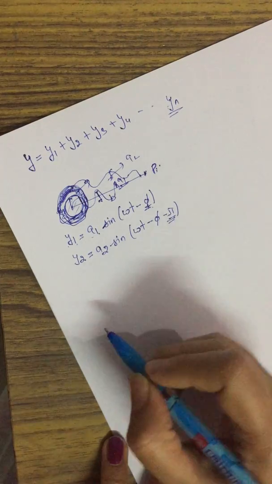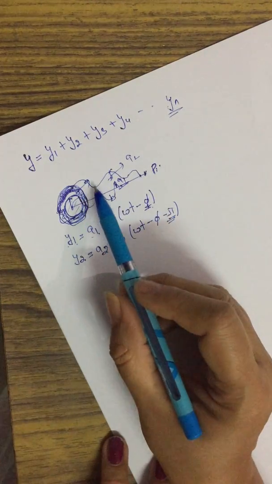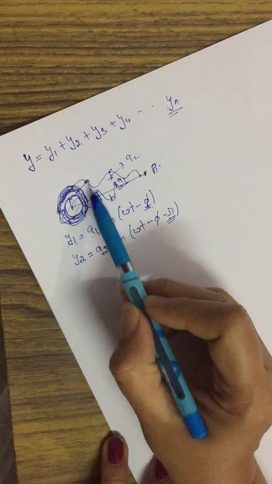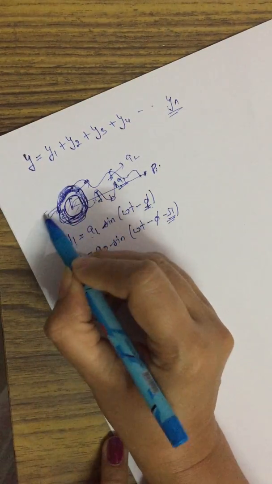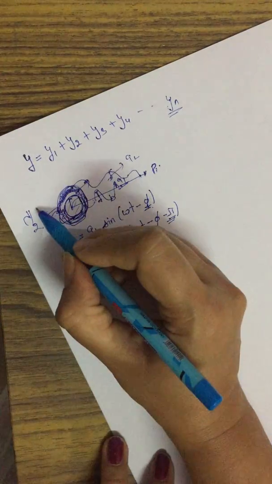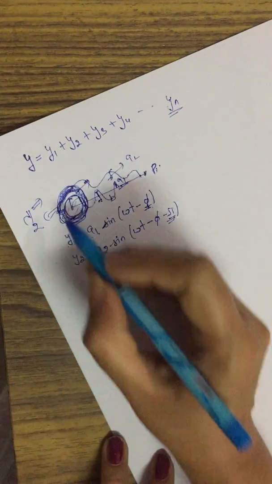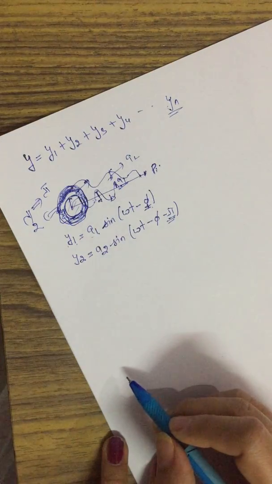Why is pi introduced here? Because we know that the path difference between these two waves is lambda by 2, and the path difference lambda by 2 gives a phase difference of pi.